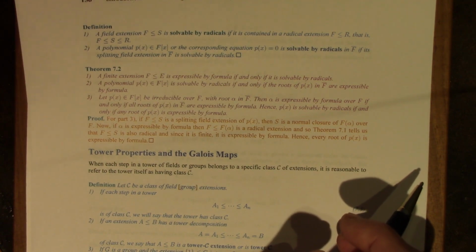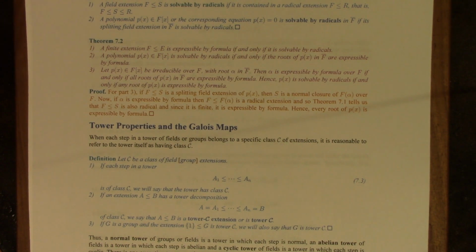This is going to be significant to us because you might say, well, maybe there's an algebraic formula for one root of a fifth degree polynomial. Well, if there is, then there's going to be an algebraic formula for all the roots.